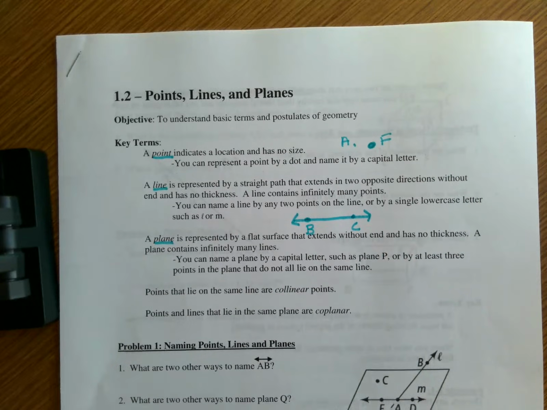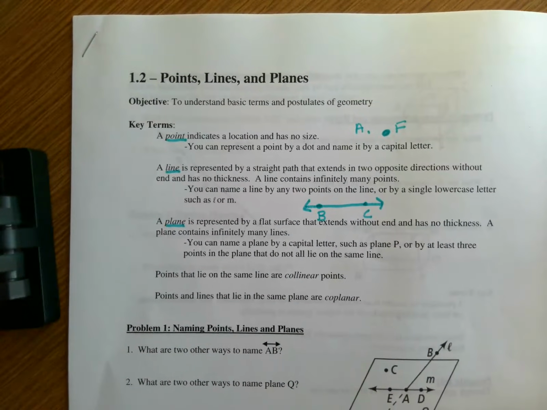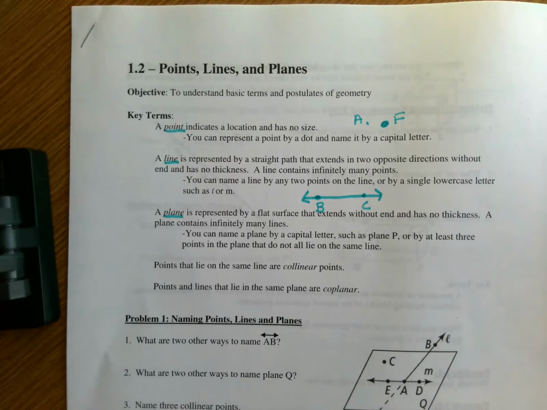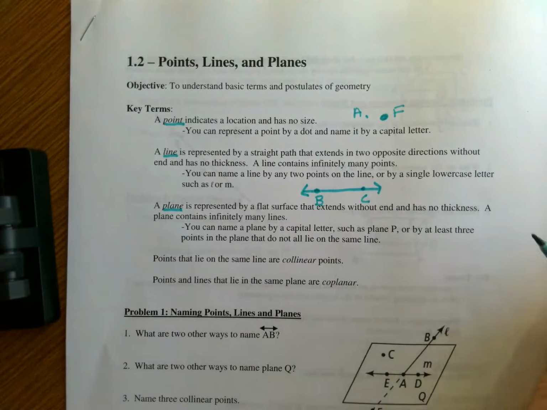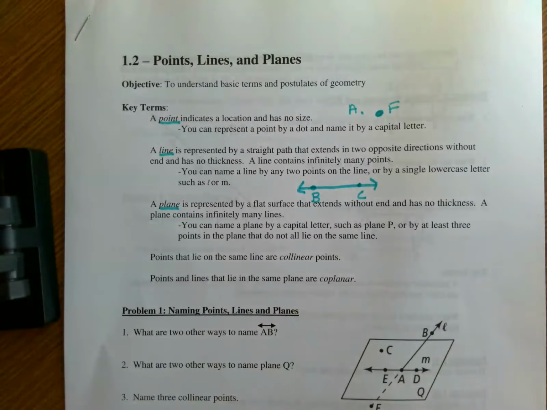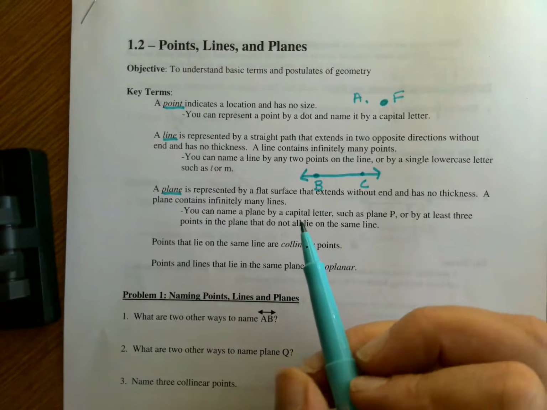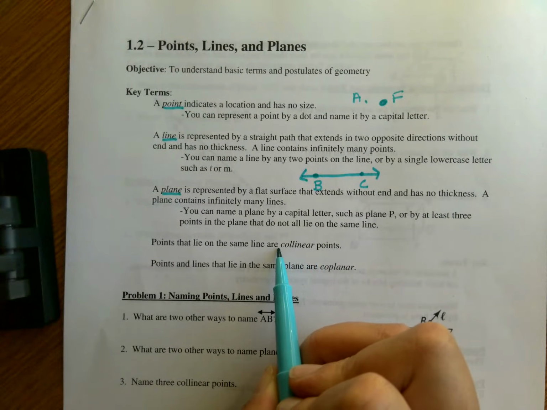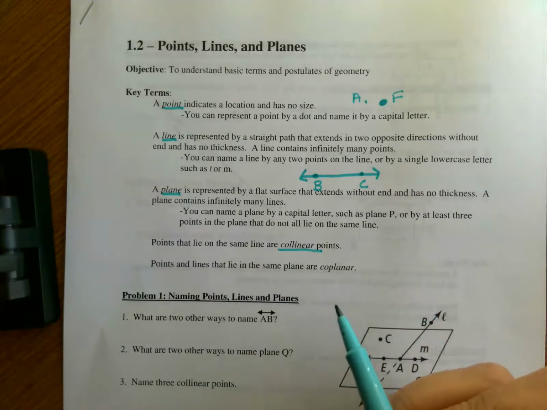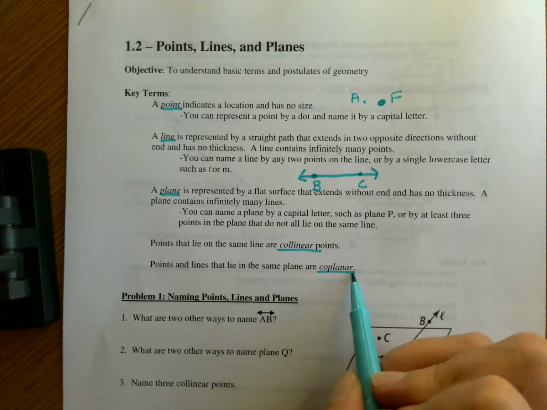A plane is like this piece of paper. A plane has to have 3 points in order to show that it is a plane. It has no thickness, just like how we have the points. It has no thickness and it goes on forever. So points that are on the same line are collinear. Co means same. Points and lines that are in the same plane are coplanar.